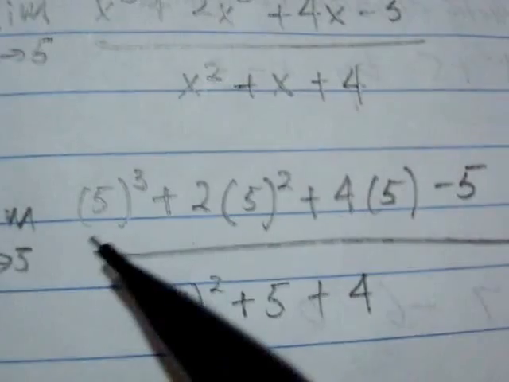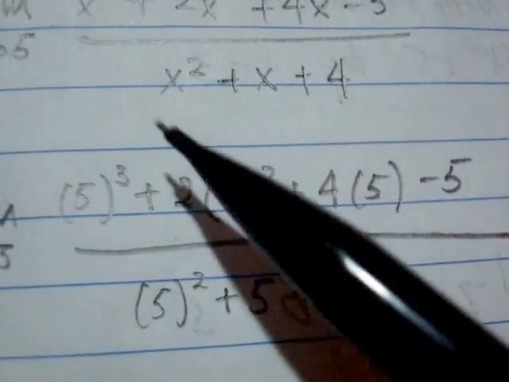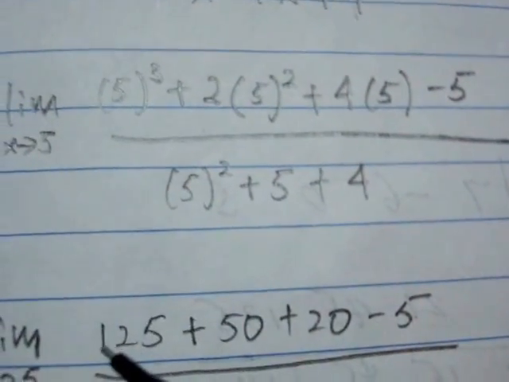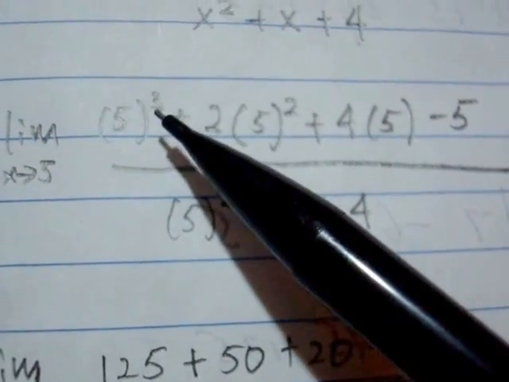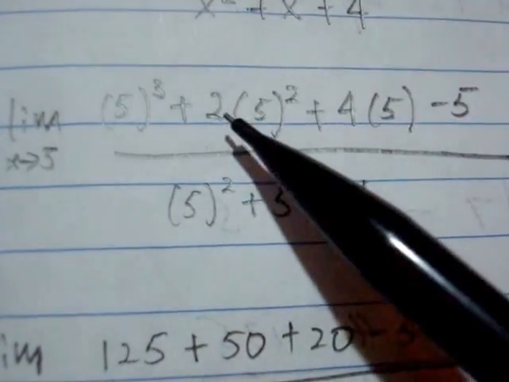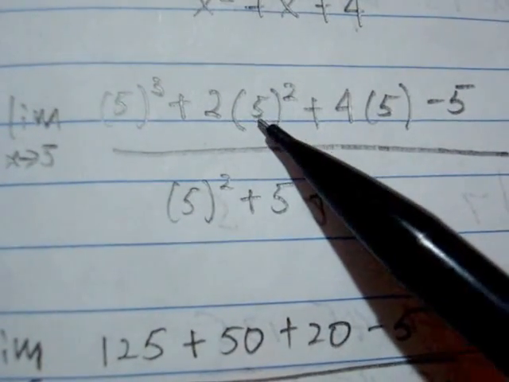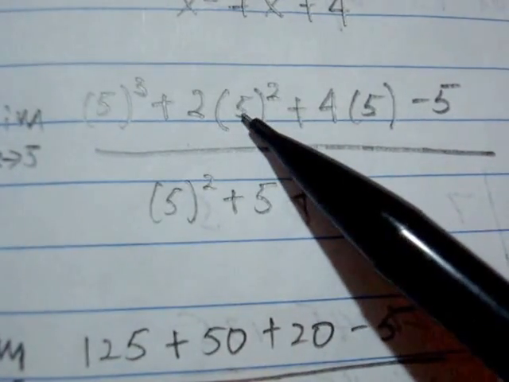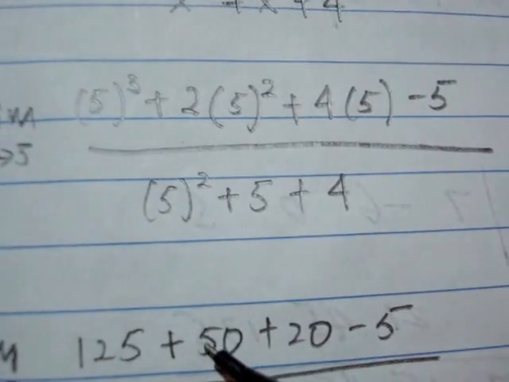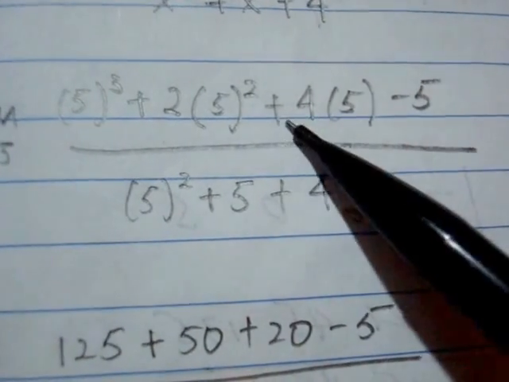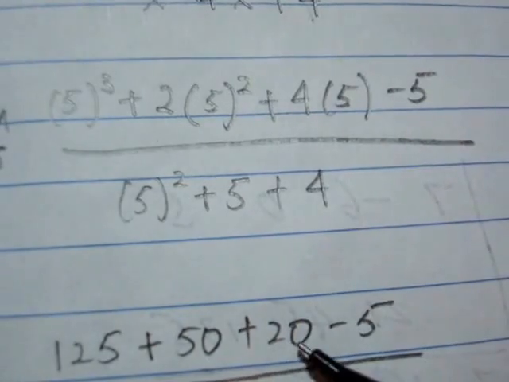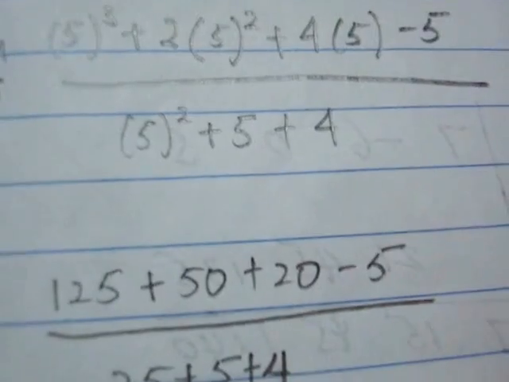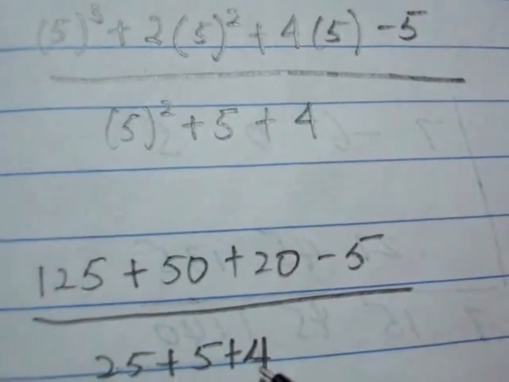So once you plug in all the 5s in the given expression, all you need to do is simple algebra. 5 times 5 times 5 is 125, plus 2 times 25, because 5 raised to the second power is the same thing as 25. So 25 times 2 equals plus 50, plus 4 times 5, which is 20, then minus 5. So 5 raised to the second power is 25, plus 5 and plus 4.